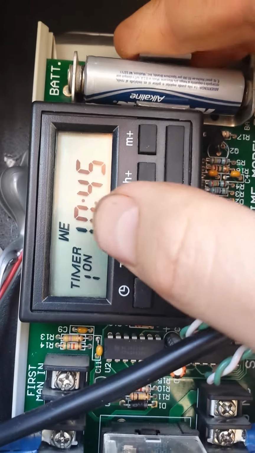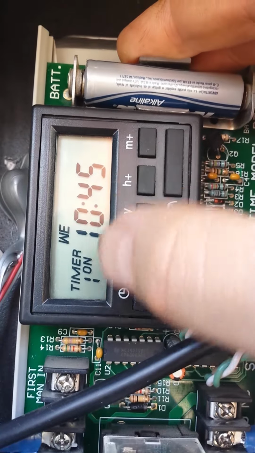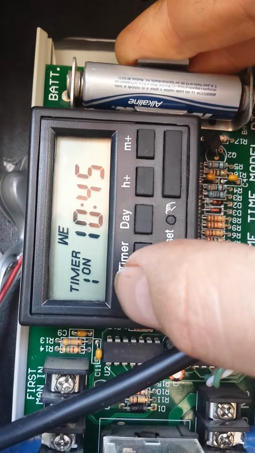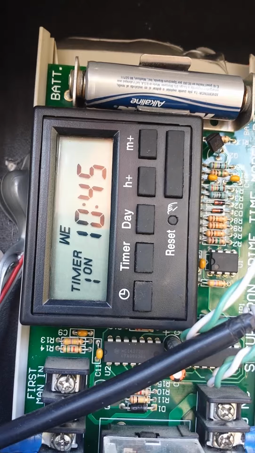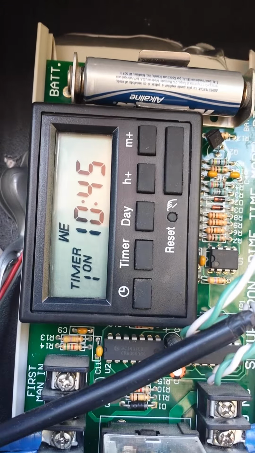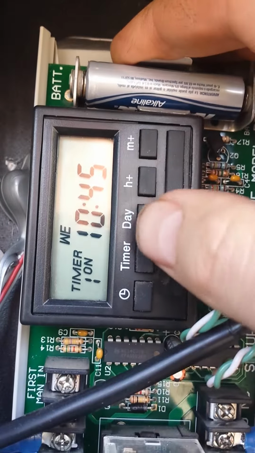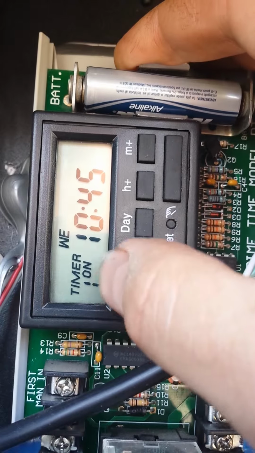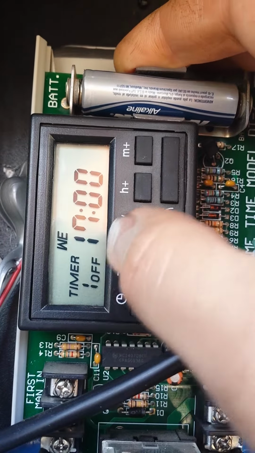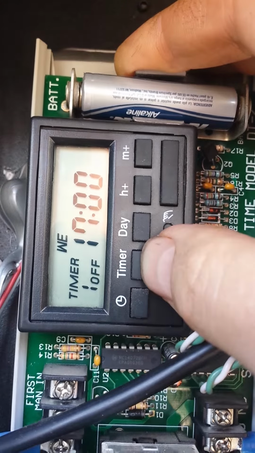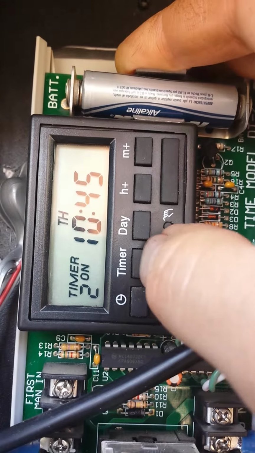So we are open Wednesday at 10:45, the gate opens, which we have it open 15 minutes before we actually open, so customers can come in and park and all that good stuff. The next timer setting, still under setting 1, is off, Wednesday at 5 p.m., because we close Wednesday at 5 p.m.